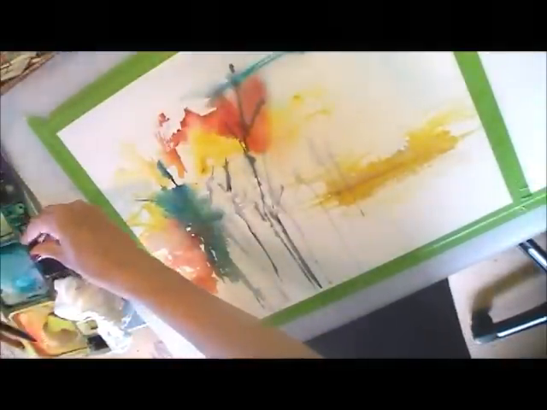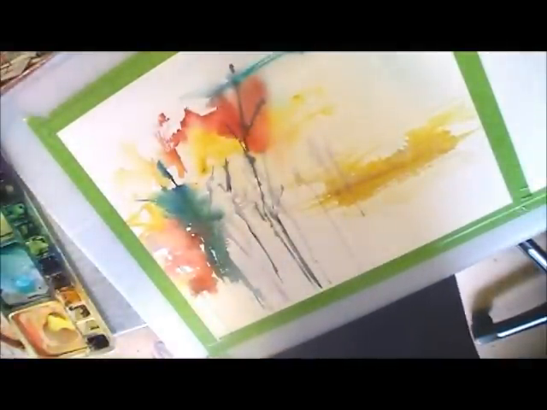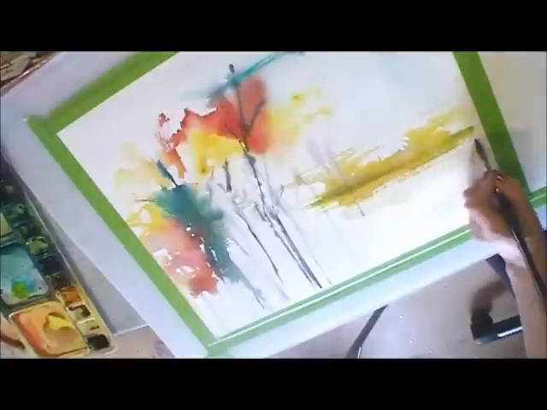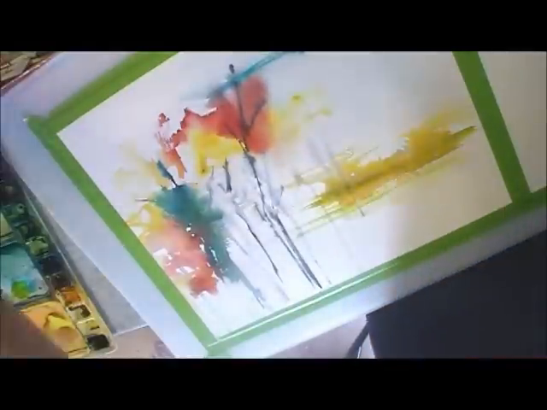There's my green gold, one of my favorite colors. It's just so much fun to use. And just popping a little bit of that in. Anytime you mix two complementary colors like violet and yellow, you're going to get a neutral shade.